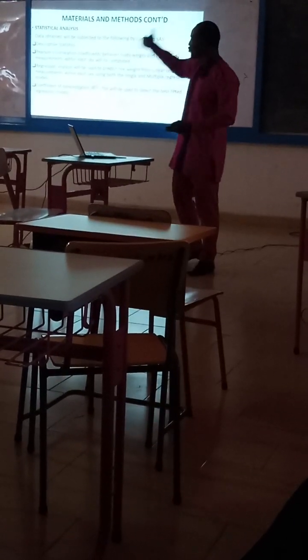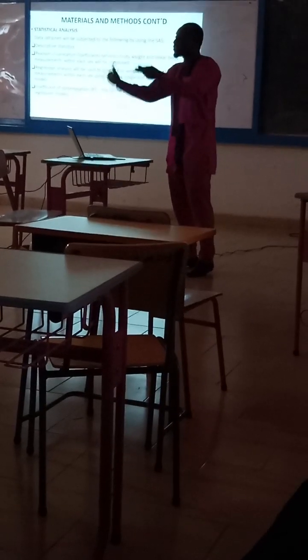Now the coefficient of determination will help us, after getting all these models, to tell the one that is the best fit. It will rank them, showing which one gives higher positions and so on. So that's how the rankings will be.